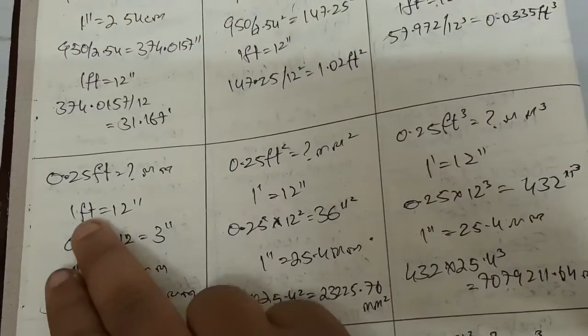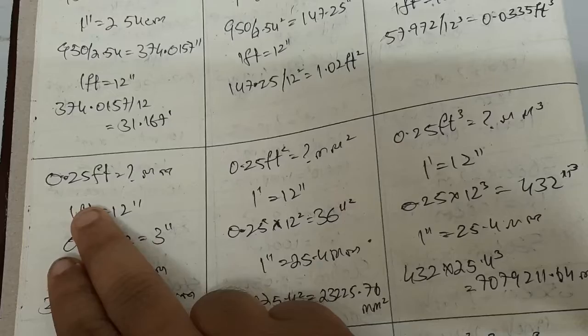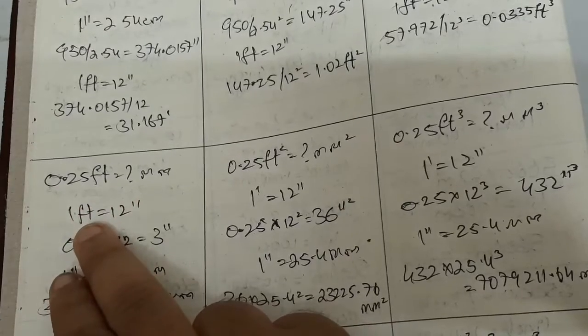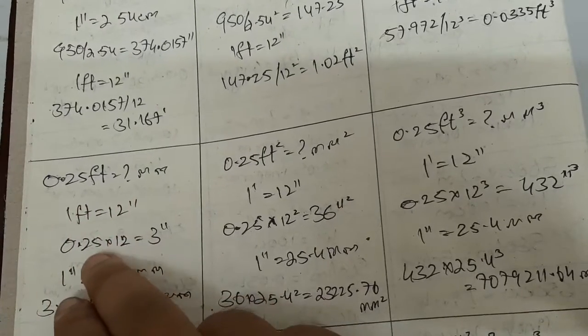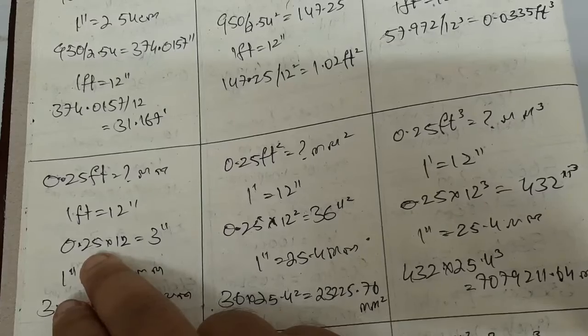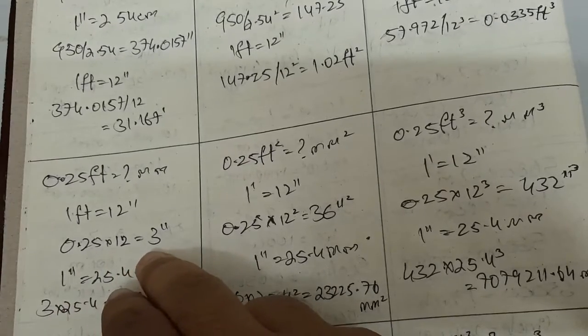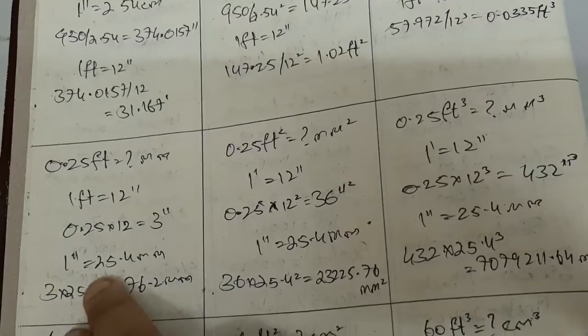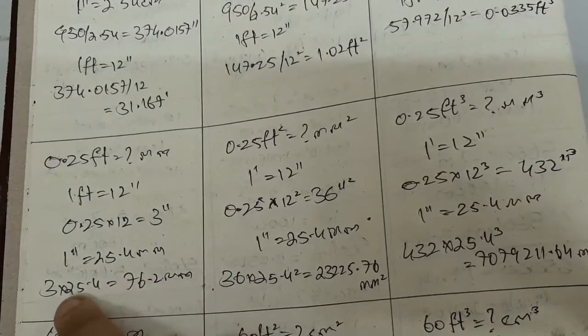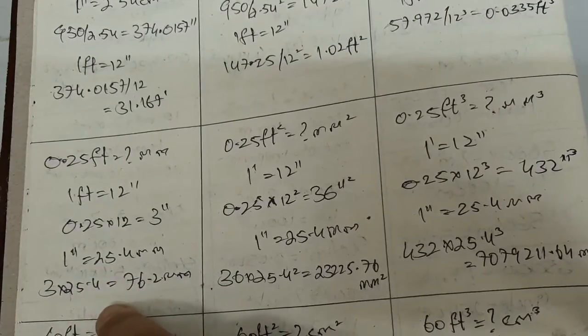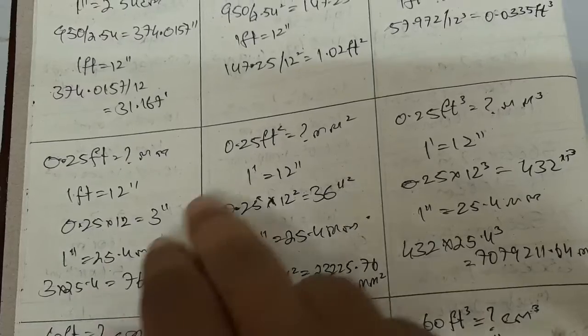Coming to our next one, we have 0.25 feet is equals to how many mm? Now since 1 feet is equals to 12 inches, we have 0.25 into 12 is equals to 3 inches. Now since 1 inch is equals to 25.4 mm, we have 3 into 25.4, which gives us 76.2 mm.